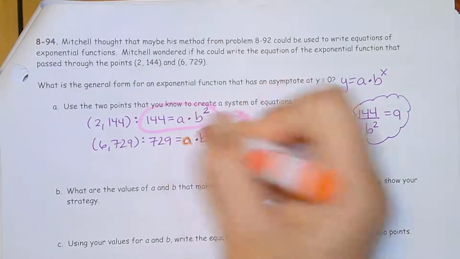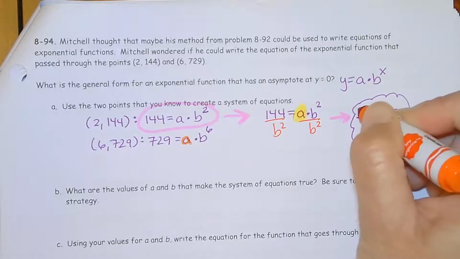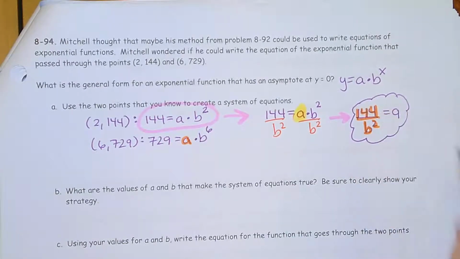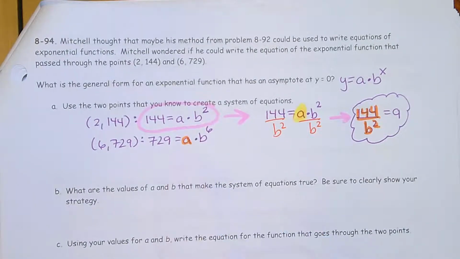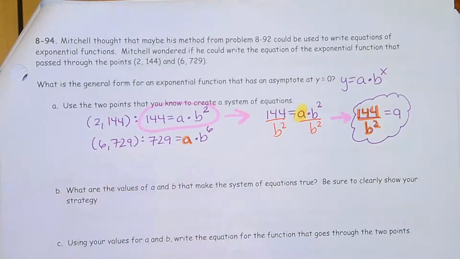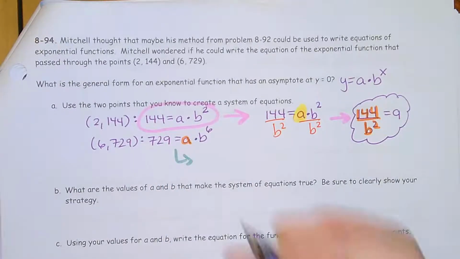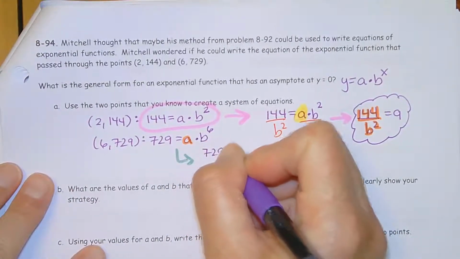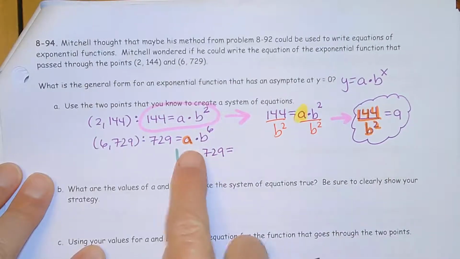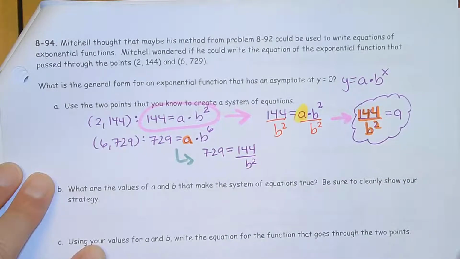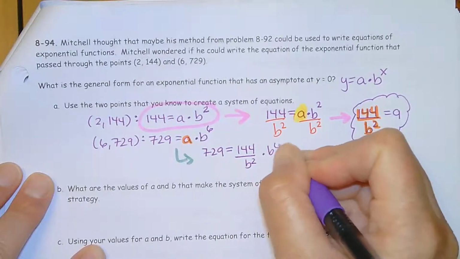So right here where I have my a, this 144 over b squared is going to go in place of that a. So now I'm going to take this equation, I'm going to rewrite it, and so I'm going to take 729 is equal to, and in place of my a, I'm going to put 144 over b squared times b to the 6th.